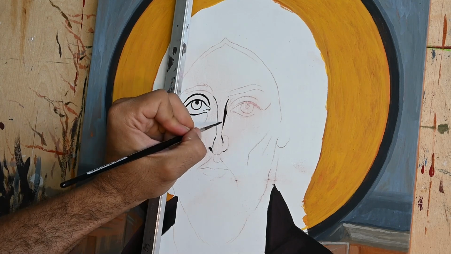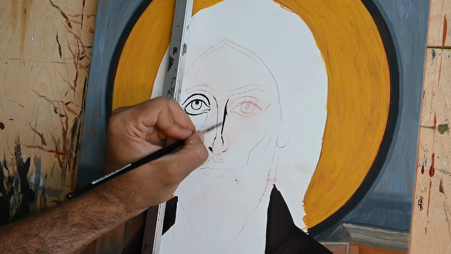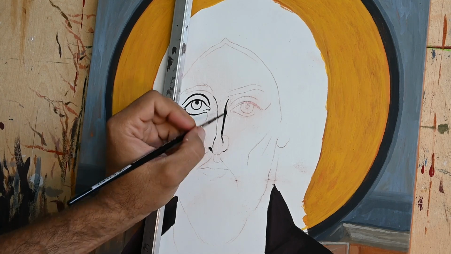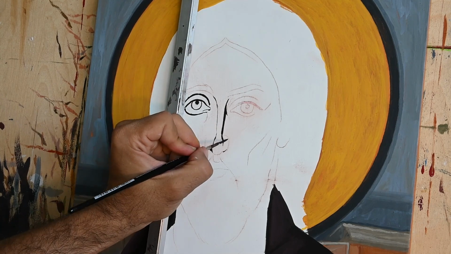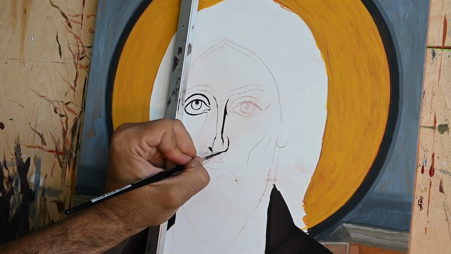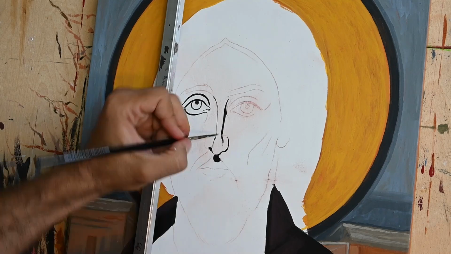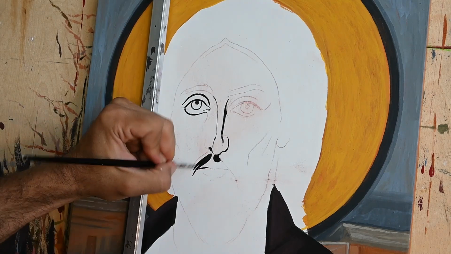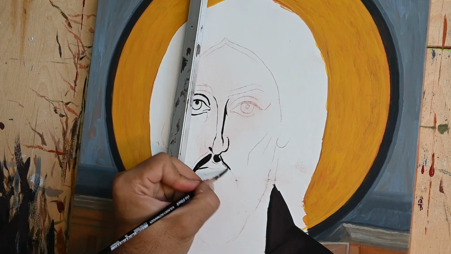I use a precise Kolinsky brush here, and with careful brush strokes I will paint the elements on the face that are more dark.